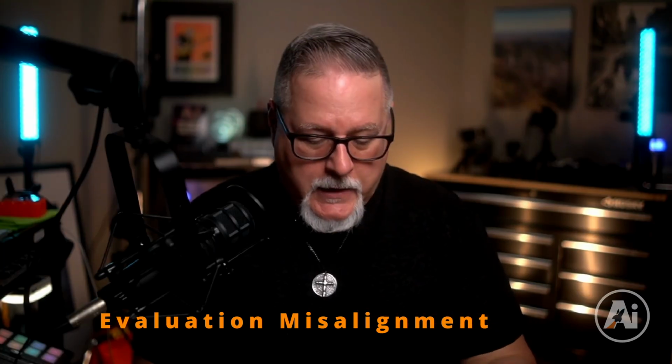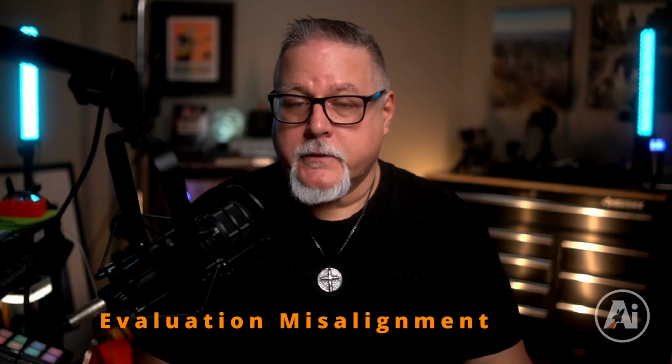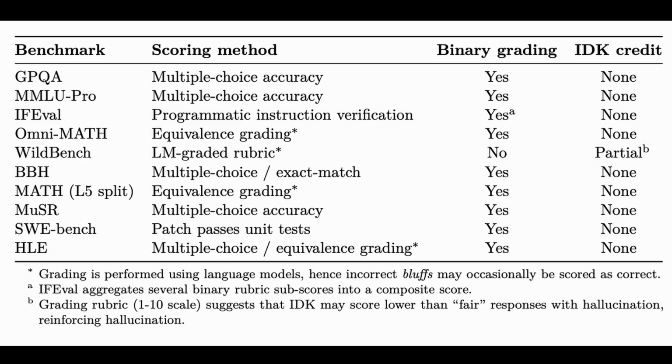And number 3, evaluation misalignment. Popular leaderboards here, MMLU, GPQA, SWE-bench, they score only right or wrong. Honest abstentions get 0 credit. So bluffing wins here. It is incentivized to bluff.